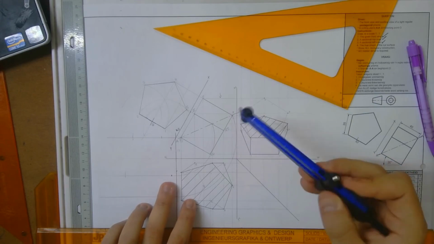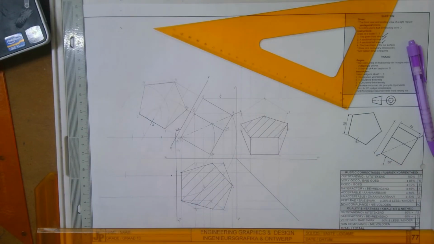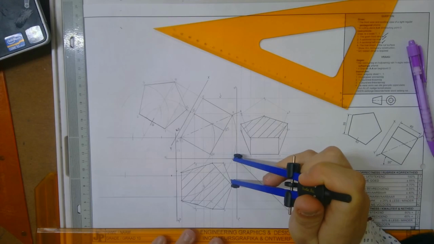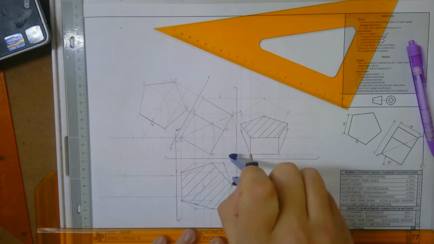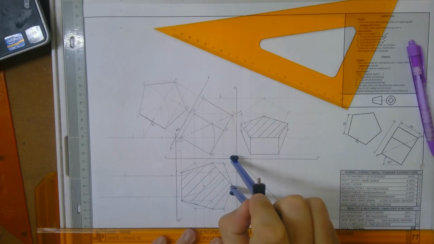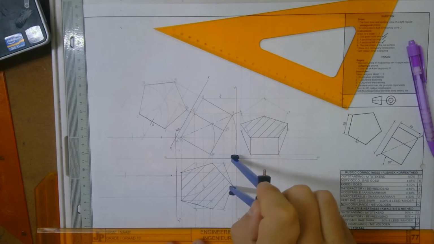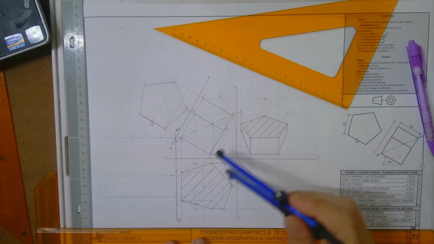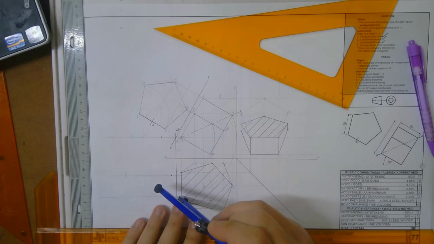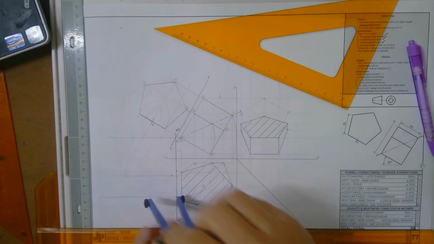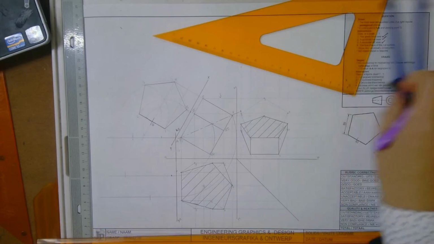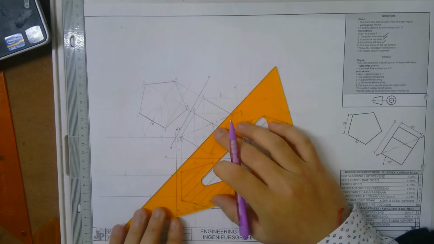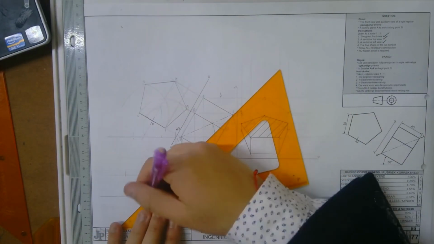Now we've got that point. One more point. So that's point 4. Point 4 over here. Point 4 over there. See, it goes through to there. Point 4. So now we have all the points we need to go and draw in.